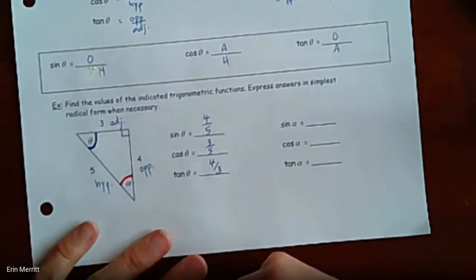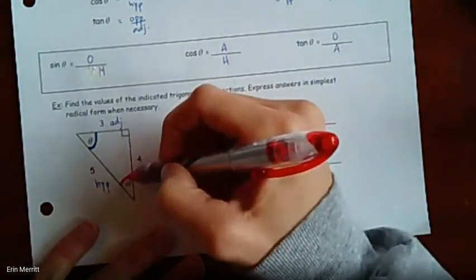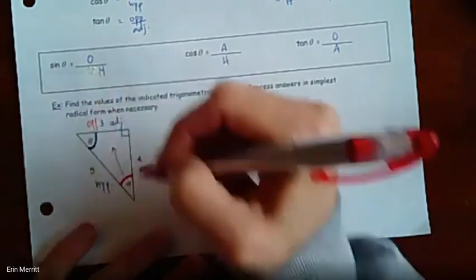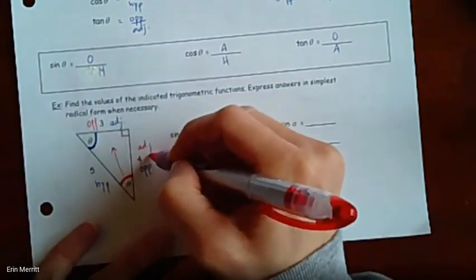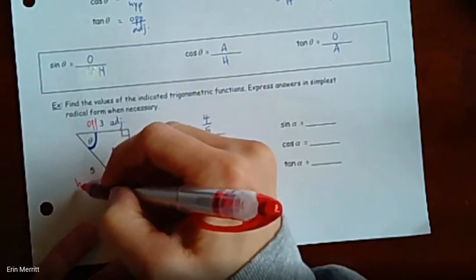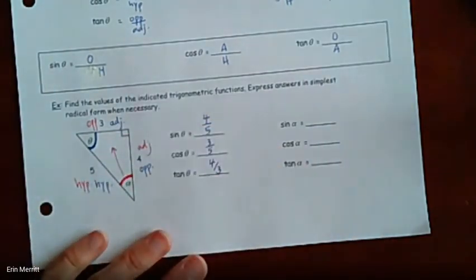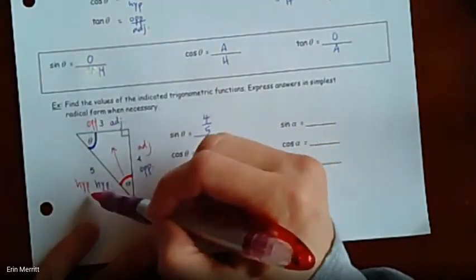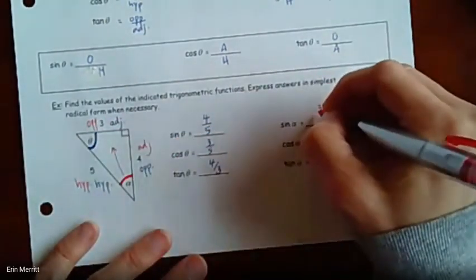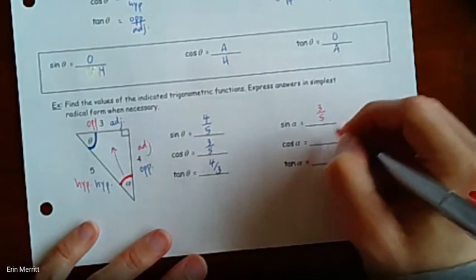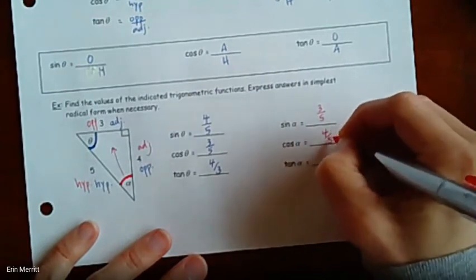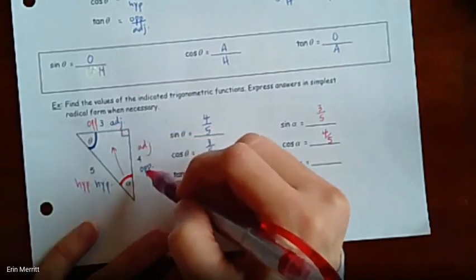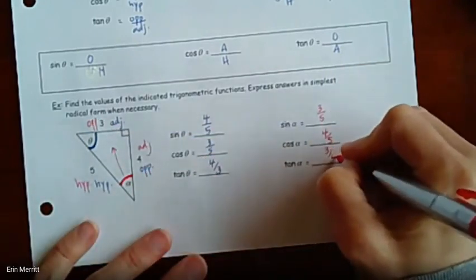And then when it comes to the alpha ones over here, now you would have to switch your labels. So I'm going to use a different color. For alpha, the side of 3 now becomes the opposite side. The 4 becomes the adjacent side. The hypotenuse never moves, so that's the easy part. So when you pick out sine, sine is now opposite over hypotenuse, or 3 over 5 in this case. Cosine, 4 over 5. Tangent, opposite over adjacent, is now 3 over 4.